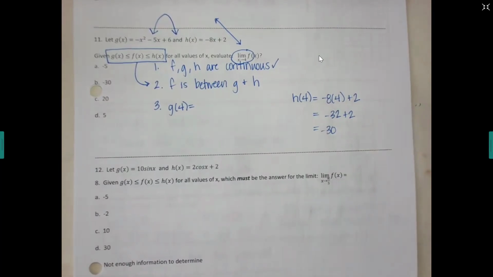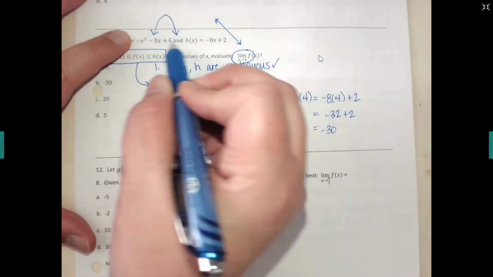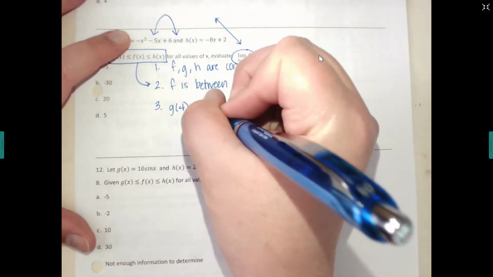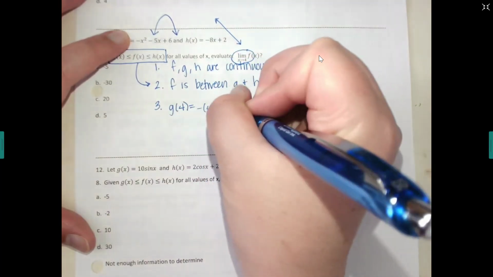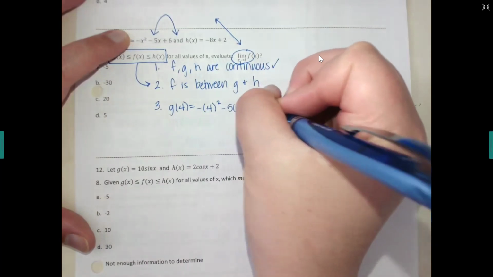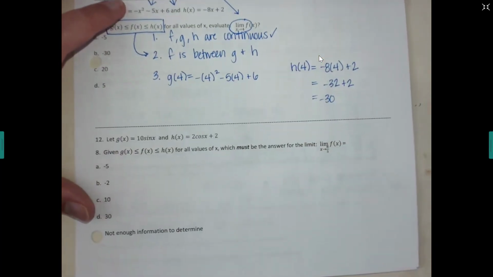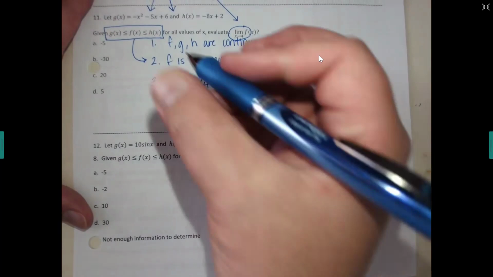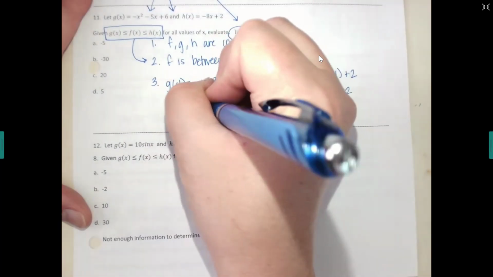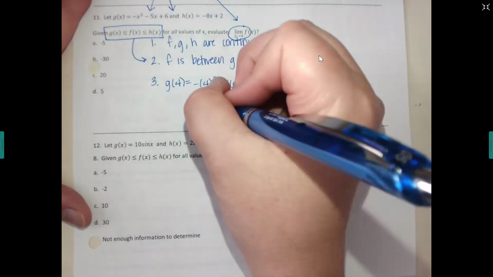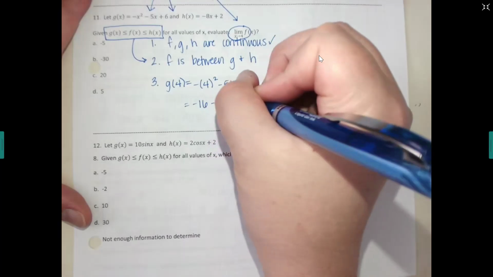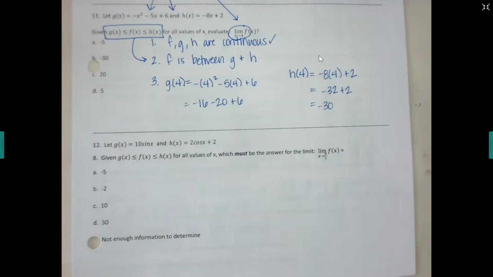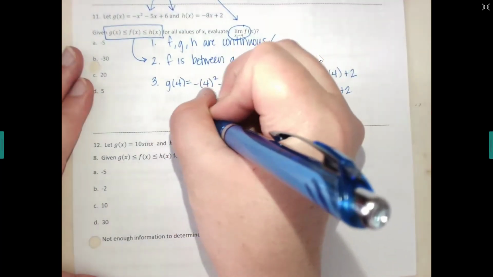Now let's see what G hits. So I'm plugging in a 4 to this equation right here. So it'd be negative 4 squared minus 5 times 4 plus 6. 4 squared is 16, then turn it negative. 5 times 4 is 20. Negative 16 and negative 20, that'd be negative 36, plus 6 back would be negative 30.